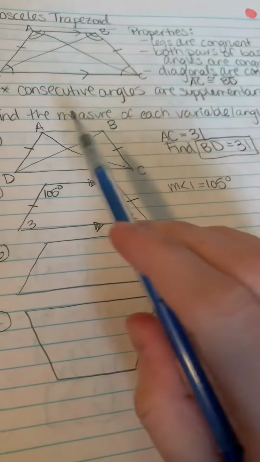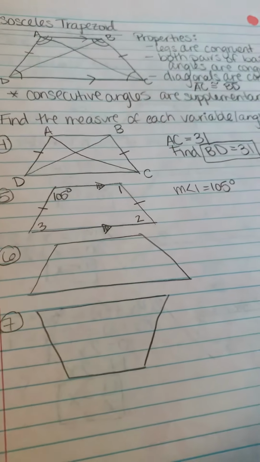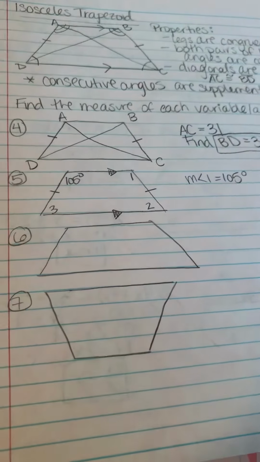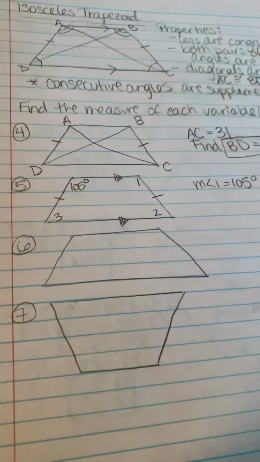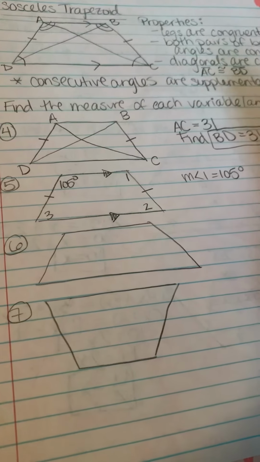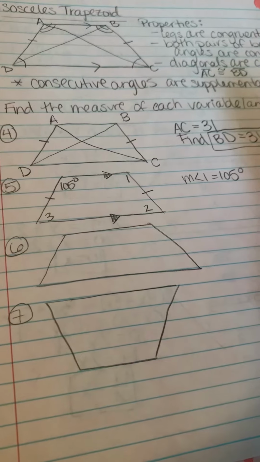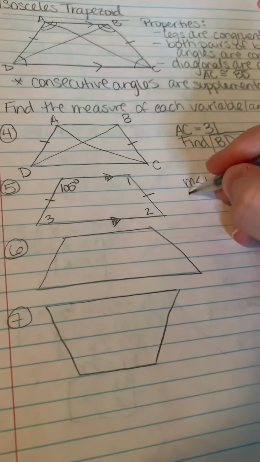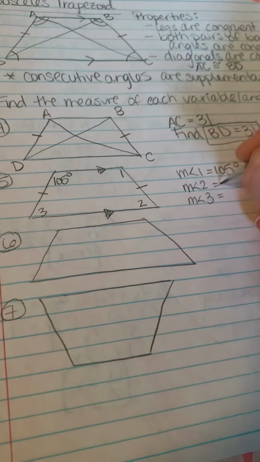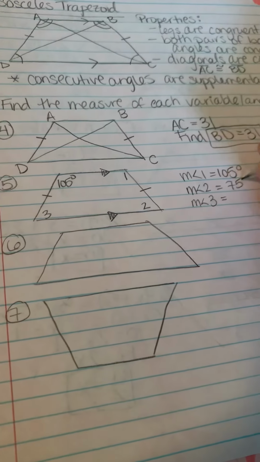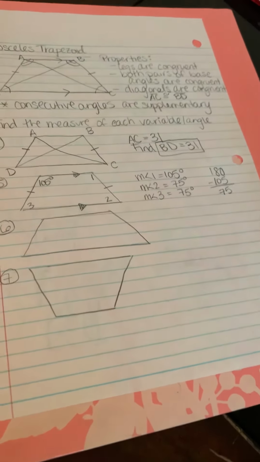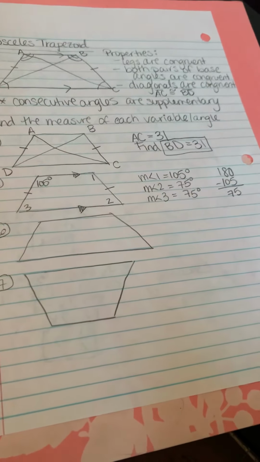The other information we know is that consecutive angles are supplementary, meaning the side angles are supplementary of each other. So if I know 1, I can subtract from 180 to find the other. So 180 minus 105 leaves me with 75. So the measure of angle 2 and 3 are 75 degrees. Again, another short and sweet problem with minimal work.